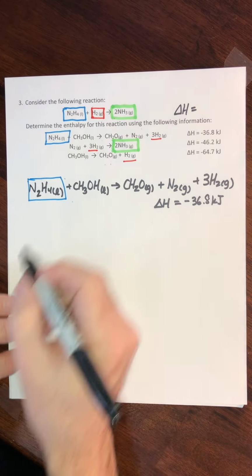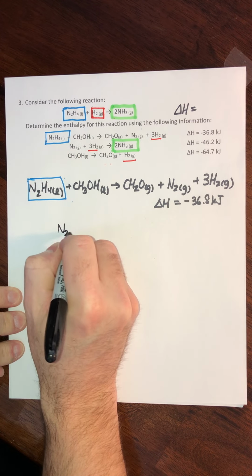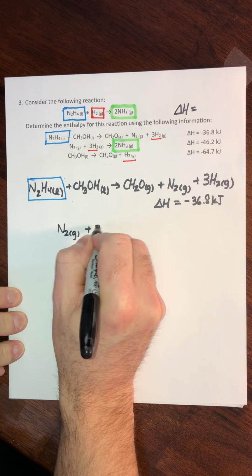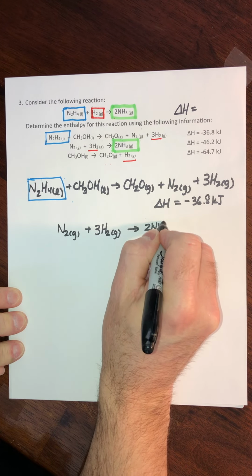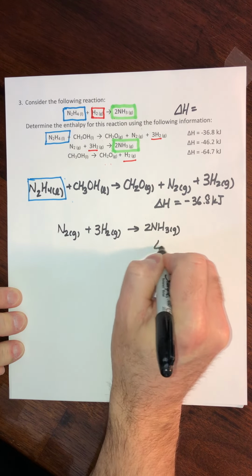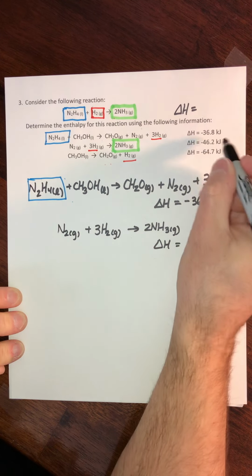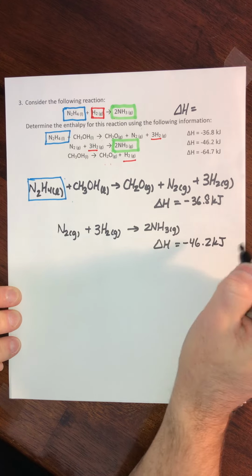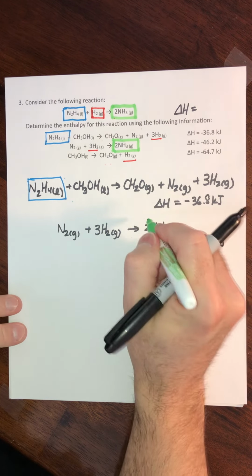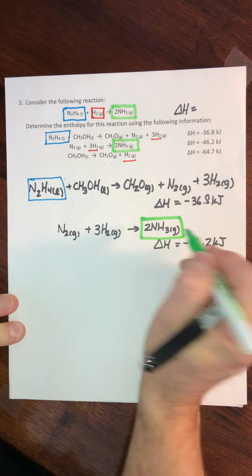So I'm going to write it out. That's my N2 gas plus my 3H2 gas turning into 2NH3 gas. And my delta H doesn't change because I didn't change the equation. So minus 46.2 kilojoules. And let's put a nice little green box around the two NH3s. There we go.